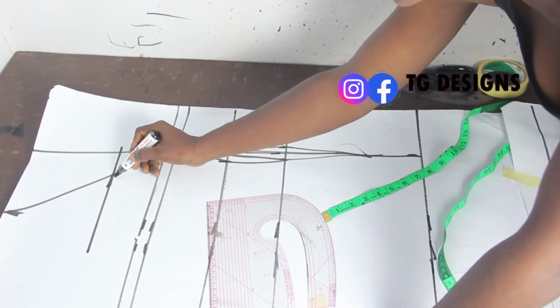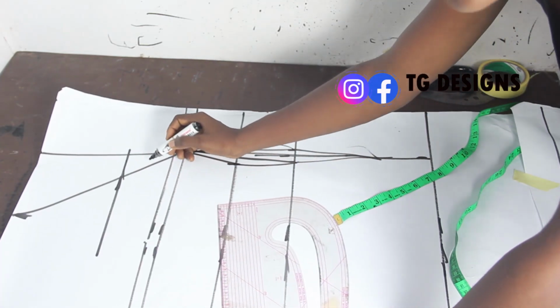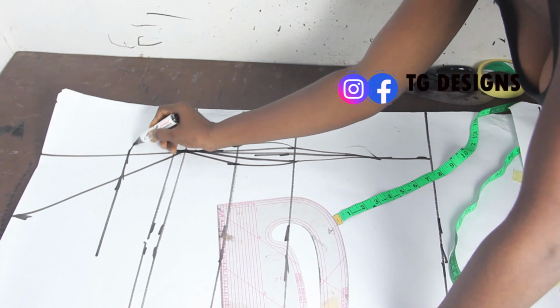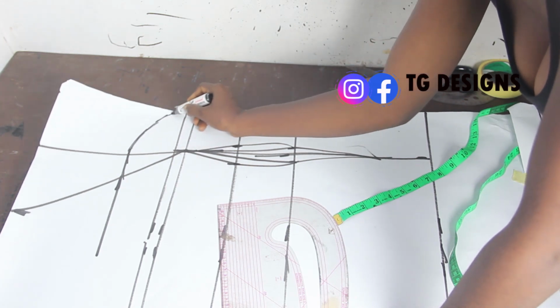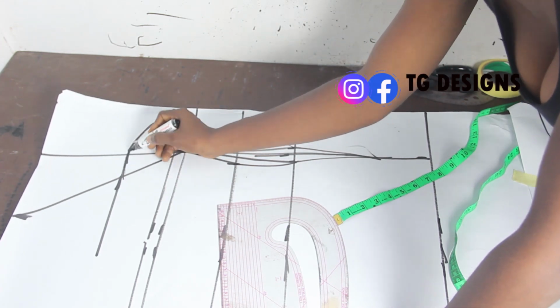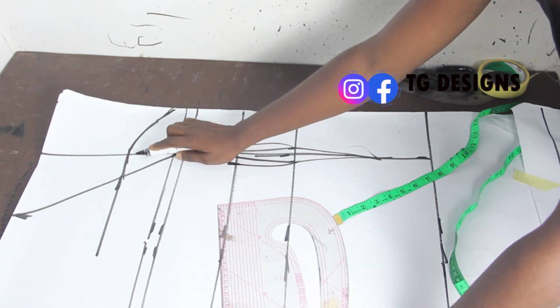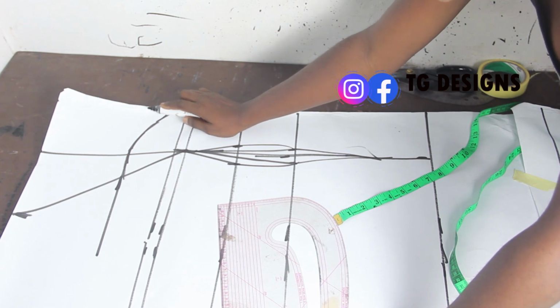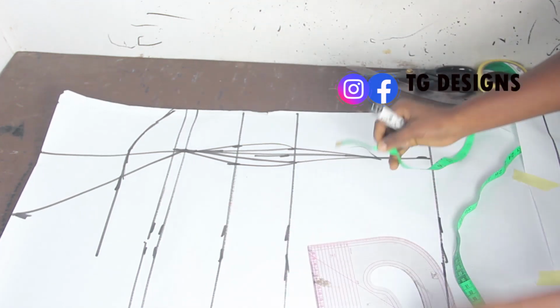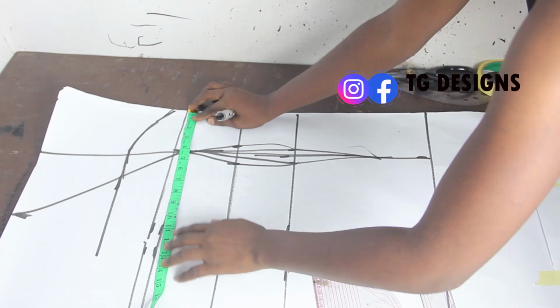And because I want you to have like a sweetheart neckline, I'm just going to go ahead and curve this part to give me my sweetheart neckline. But if you want it to be straight, you just have your straight neckline this way.